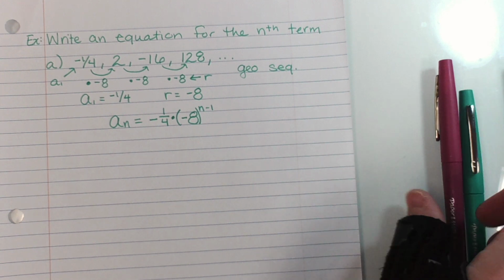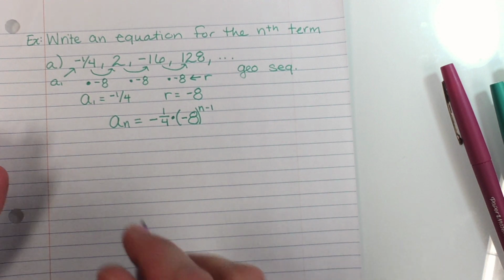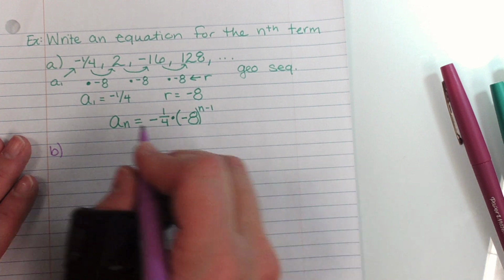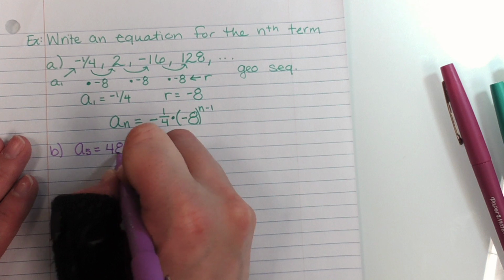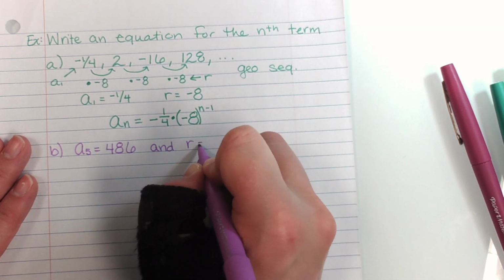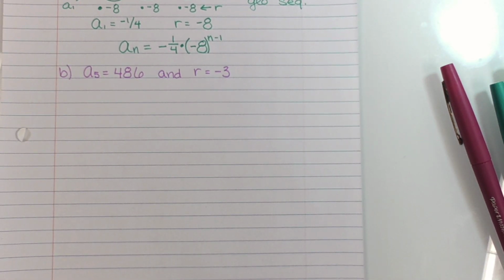Now if they give you the pattern, it's pretty darn easy to write the equation. It gets a little bit harder in cases where they give you other pieces of information, like a sub 5 is 486 and r is negative 3. Now, one of the things I stated before is the first thing you have to recognize is what's the pattern going on. But if I don't give you the pattern, you can't recognize the pattern.